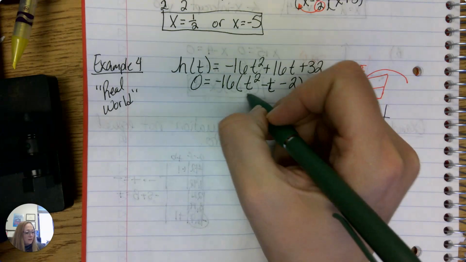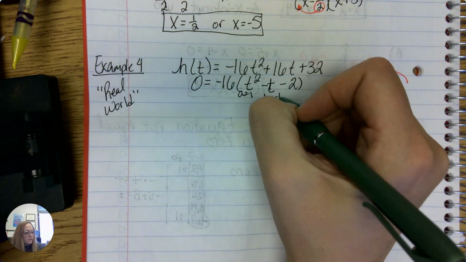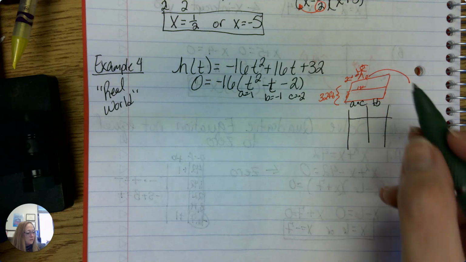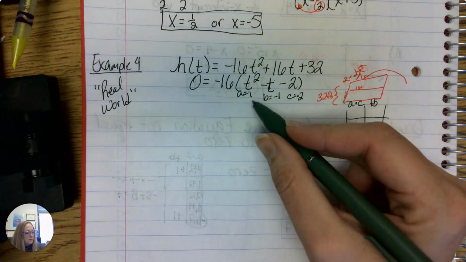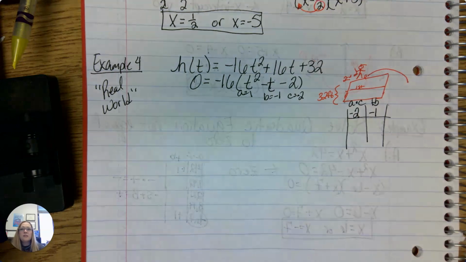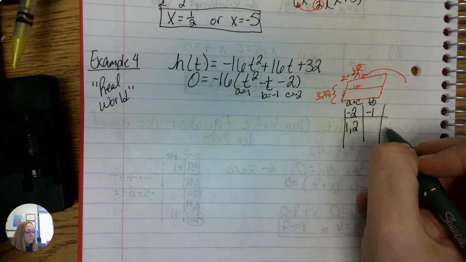So I get a, b, c. So a is 1, b is negative 1, c is negative 2, making sure I'm taking the signs in front. And a times c is 1 times negative 2, which is negative 2. And when I combine those, I should get a negative 1. So my factors of 2 are 1 and 2.